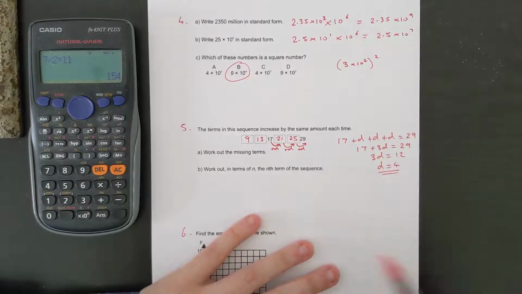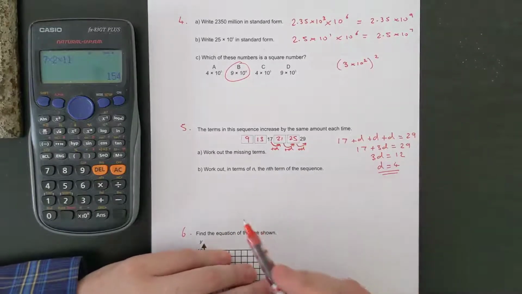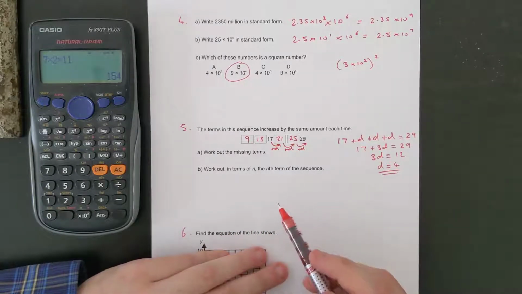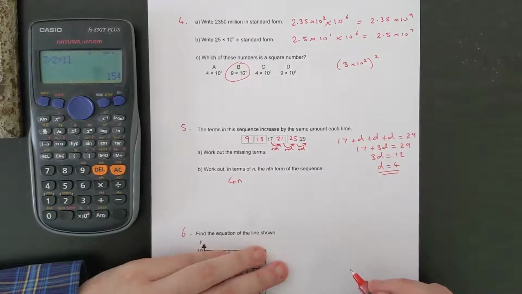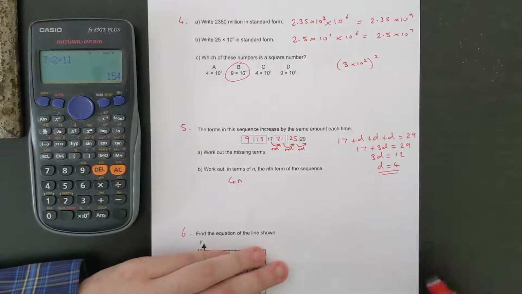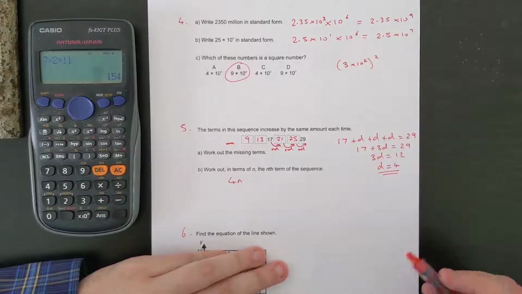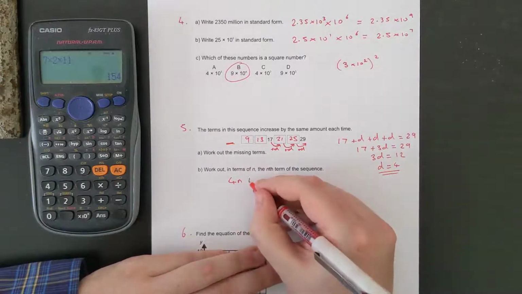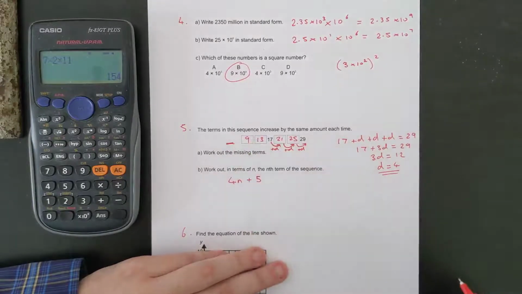Seems good. Work out in terms of n the nth term of the sequence. So we know it's arithmetic or linear, so that means I have my common difference 4 multiplied by n, where n is the term in the sequence, and then I need to add my 0th term. That's the term that would be here if it existed. You may hear that called the ghost term by some people, but not me. So that would be 4n plus 5, because if I subtract 4 again, I get plus 5.